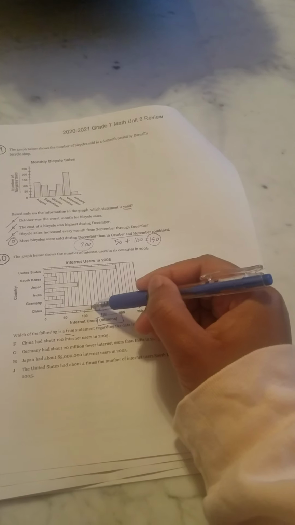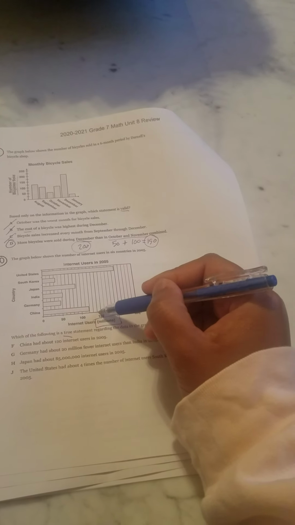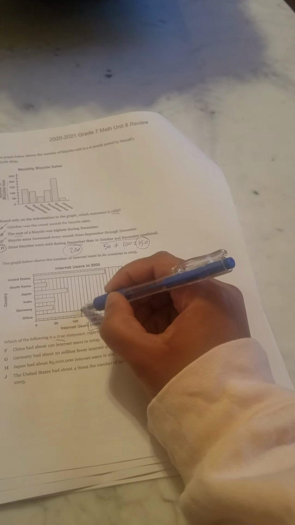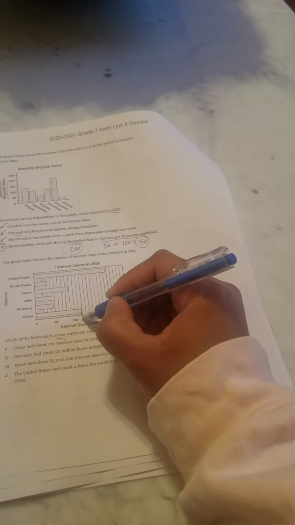If I look, this does look to be counting by tens to get to 150, and it is at 120, but remember, this is 120 million because we're counting by millions, so it is not 120. It is actually supposed to be 120 million. So F is not right.